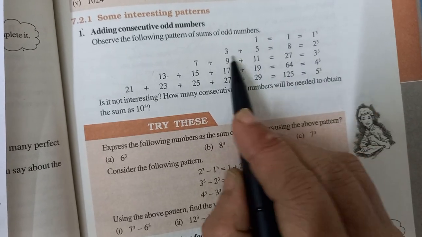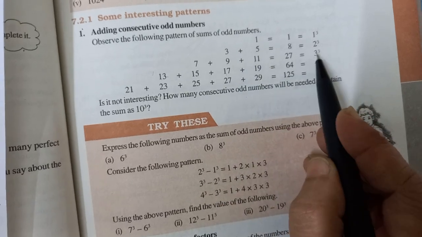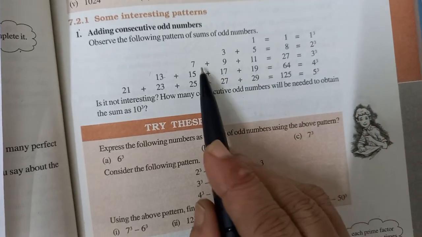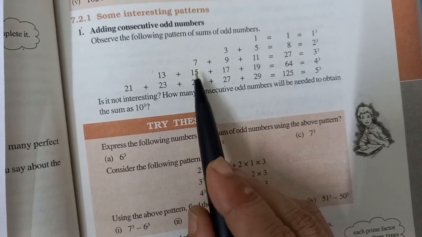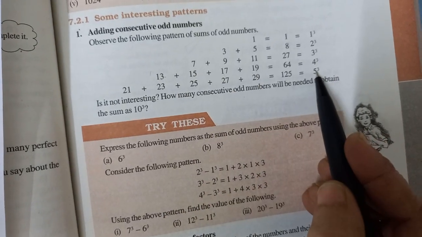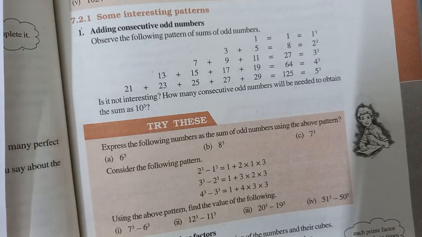It is the sum of 2 consecutive odd numbers. 3 cube is the sum of 3 consecutive odd numbers. 4 cube is the sum of 4 consecutive odd numbers. 5 cube is the sum of 5 consecutive odd numbers.